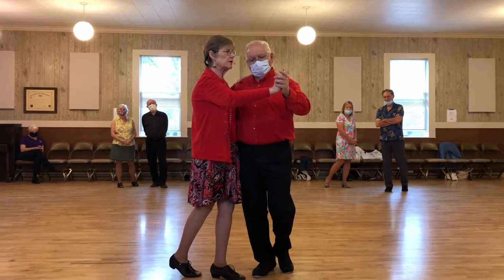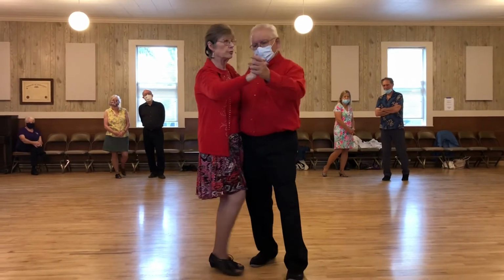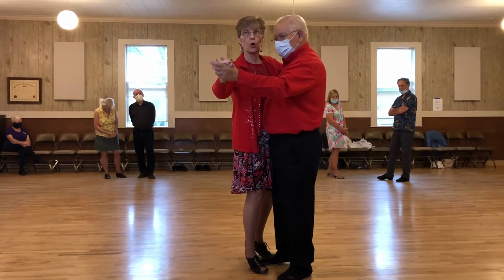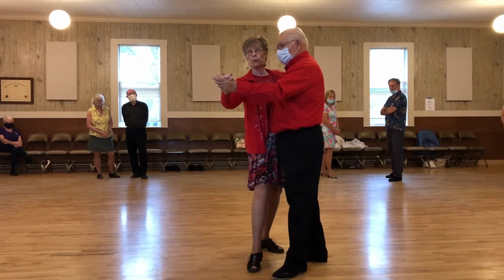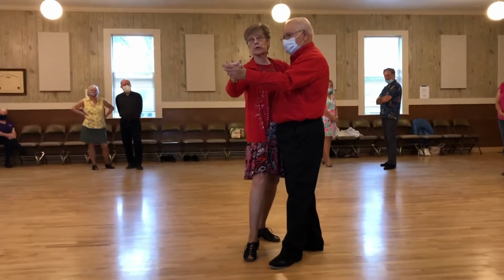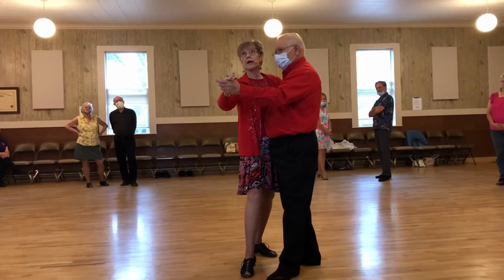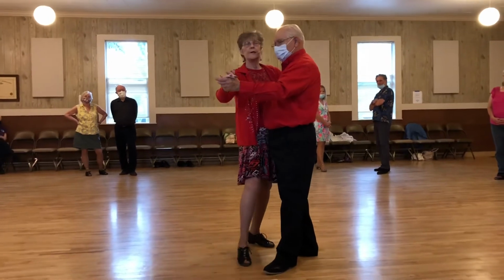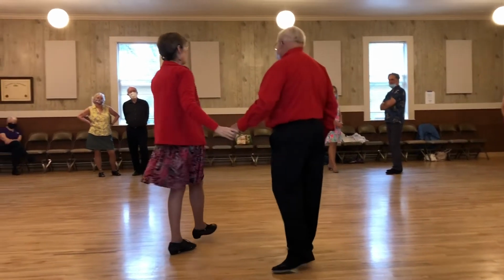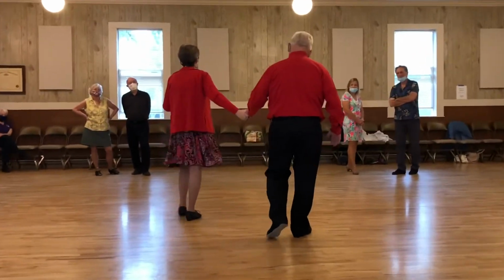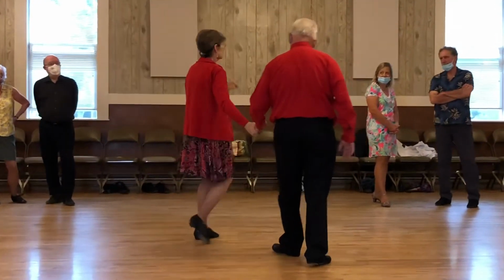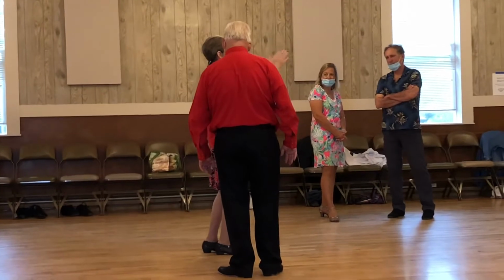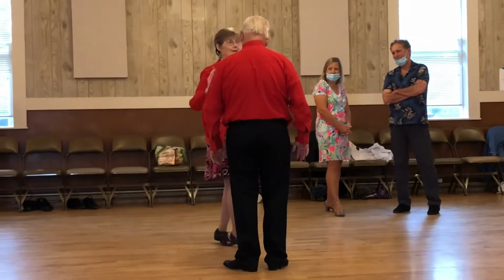Then he's going to continue that forward movement, bringing me to semi-closed position, diagonal reverse and wall. And then we both recover back in the semi-closed position. Now we're facing diagonal reverse line of dance and wall. So you can see if one turns and one doesn't, if you've got two people on the floor, one turning and one not, you could very easily collide.